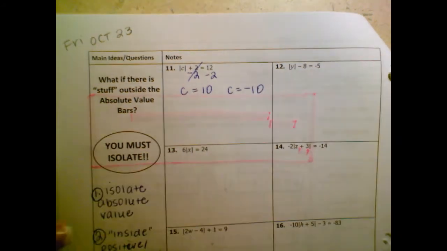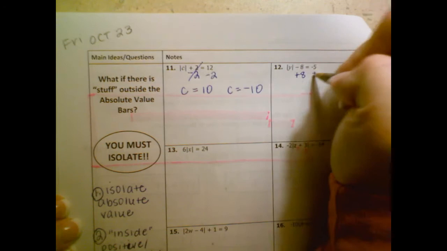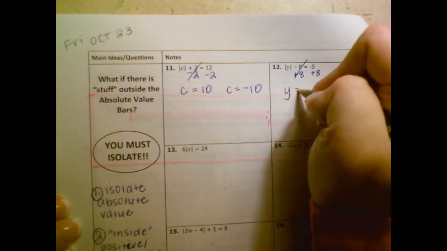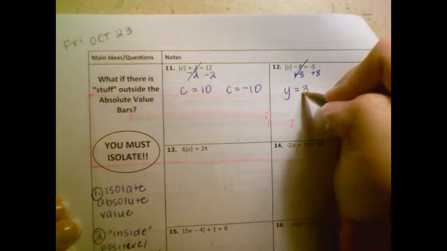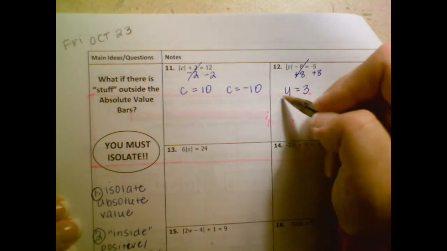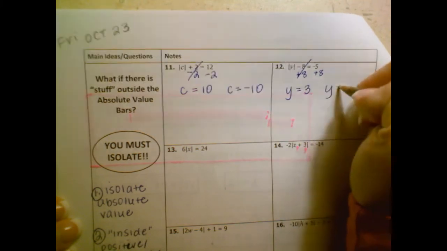Looking at number 12, absolute value is not isolated, so I need to add that 8. Absolute value will then become isolated. Negative 5 plus 8 gives me a 3. Remember, we make it whatever is on the inside, put it equal to a positive, and then we put it equal to a negative.